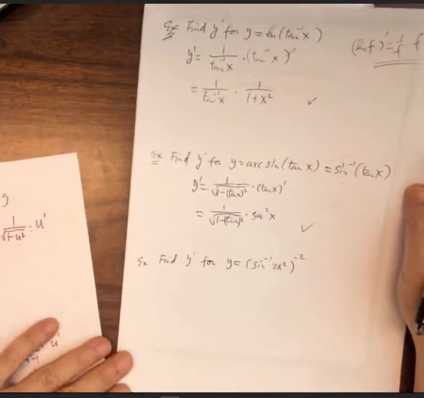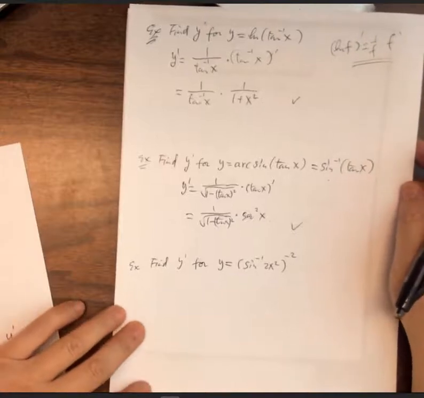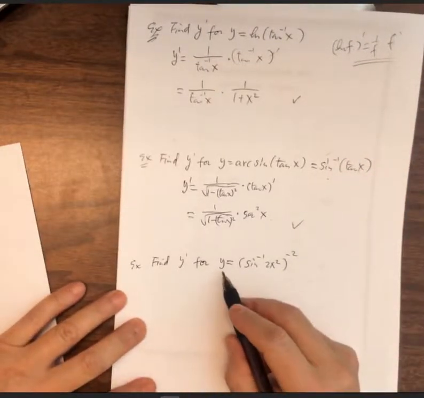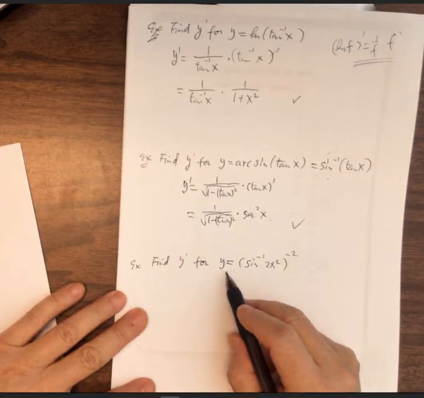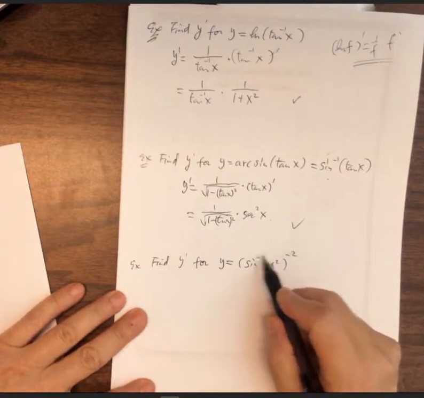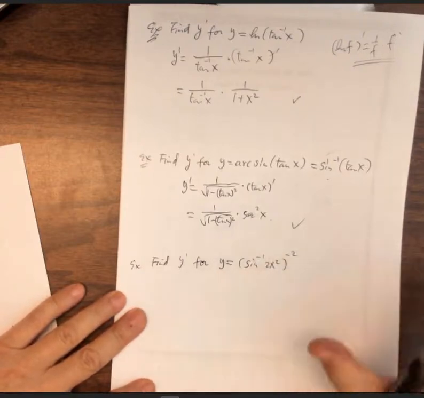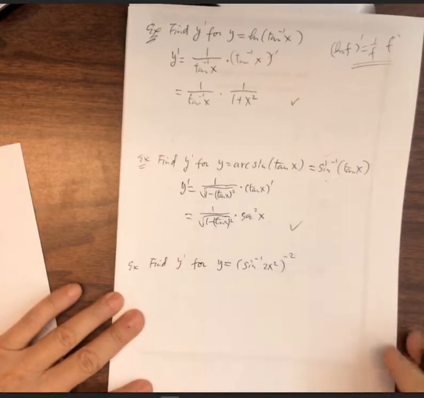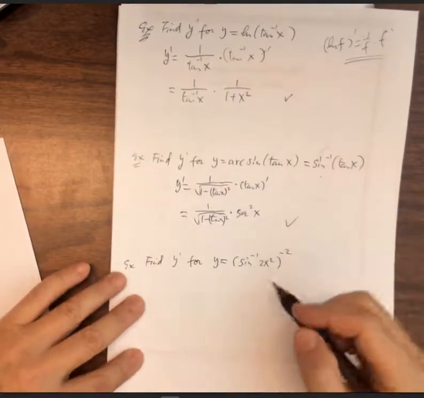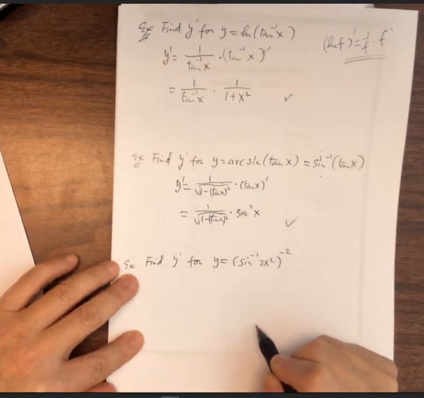All right, let's see one more differentiation problem. This time I'm going to find the derivative of a power of some expression. Pretty complicated, pretty ugly. And let's just take time to know what's involved here.